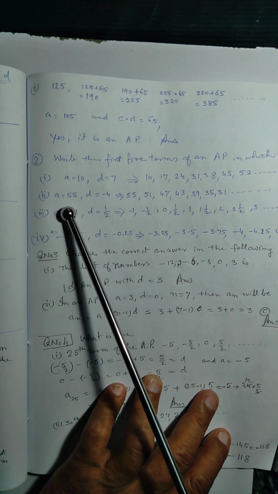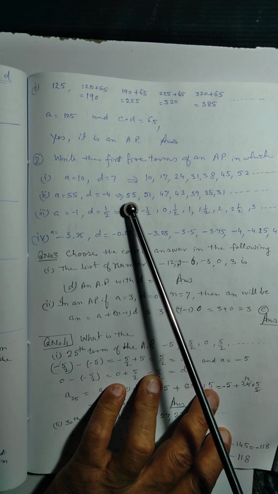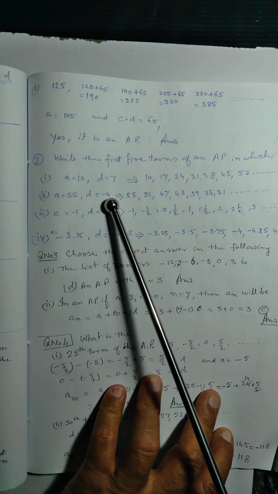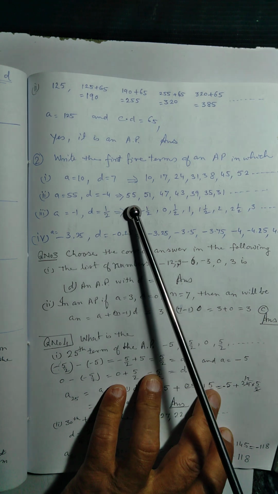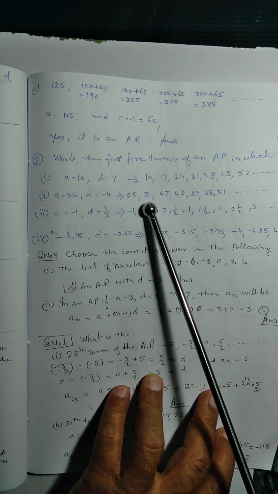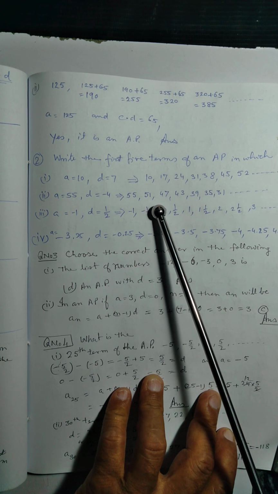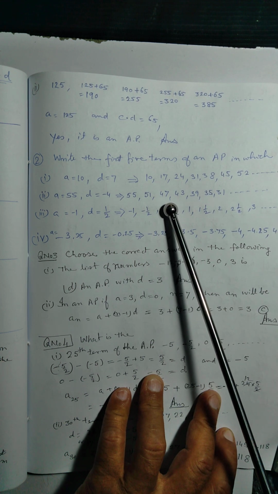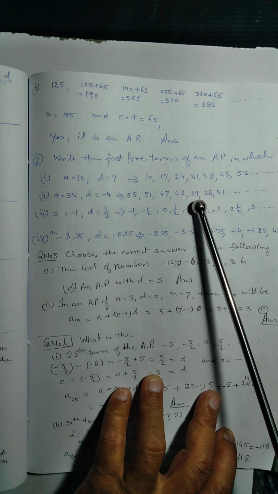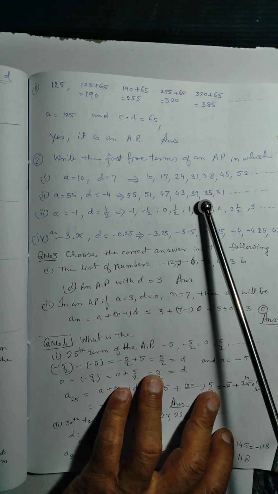Now in the second case, the first term is 55, and the common difference is minus 4. So first of all you write down the first term, that is 55. Now subtract 4 because the common difference is minus 4. So 55 minus 4 will be equal to 51. Again subtract 4 from 51, you will get 47. Again subtract 4, you will get 43 and so on. So this is a decreasing order of that arithmetic progression.